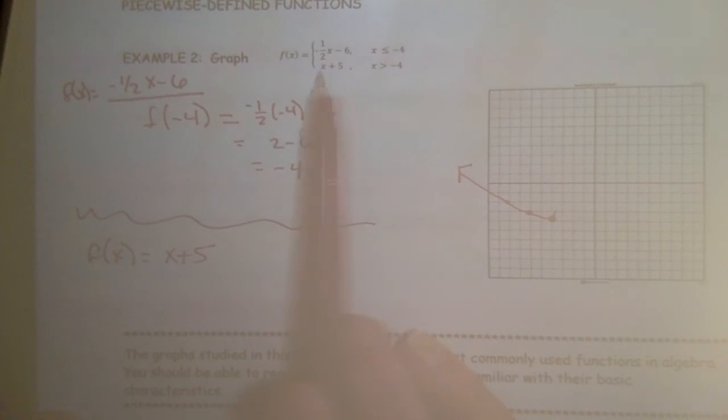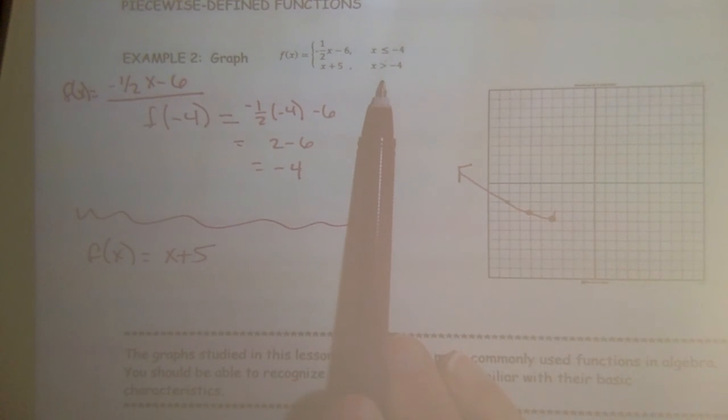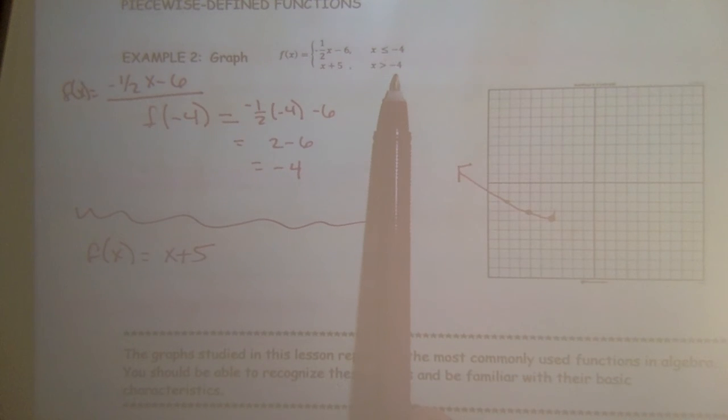What does the next part of this piecewise function graph look like? What is this a graph of? A line. Where's this line going to start? It's going to start at the next number bigger than negative 4. What is that next number bigger than negative 4? What about negative 3.5? What about negative 3.75? About negative 3.99999999. We don't know what that very next number is.